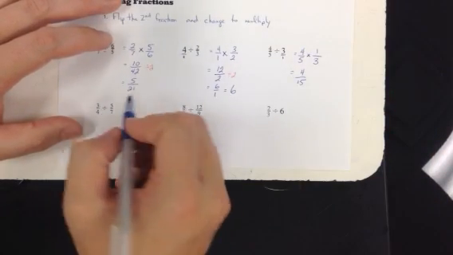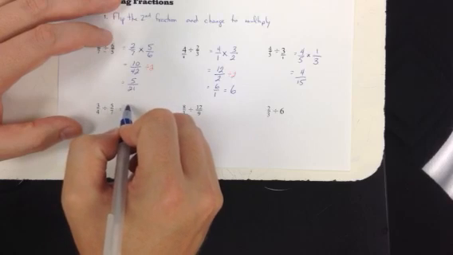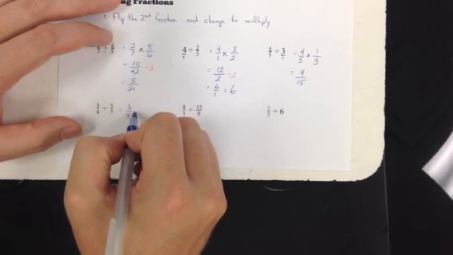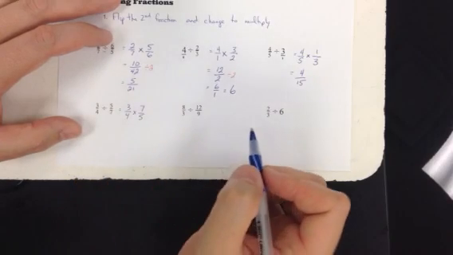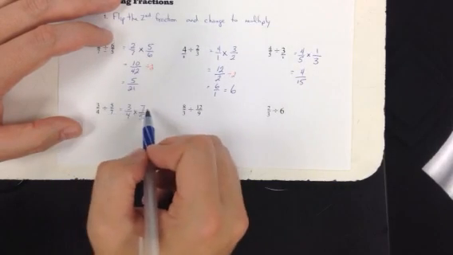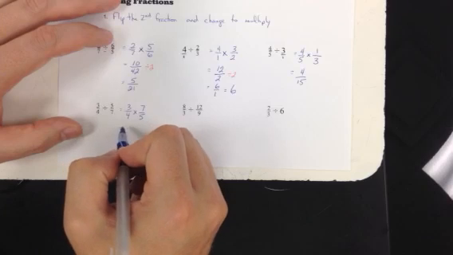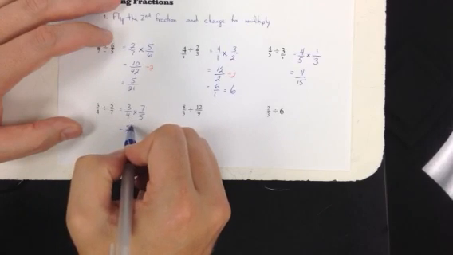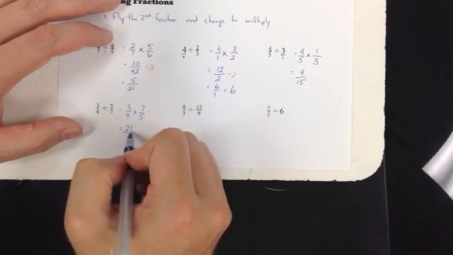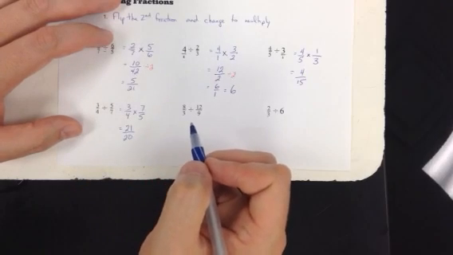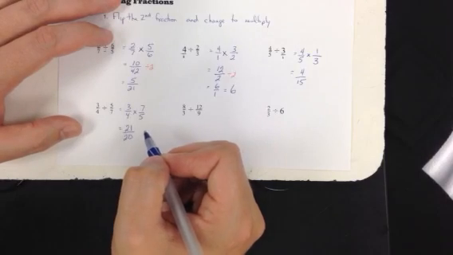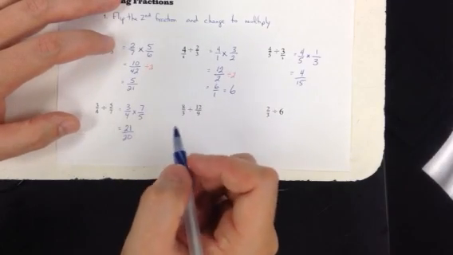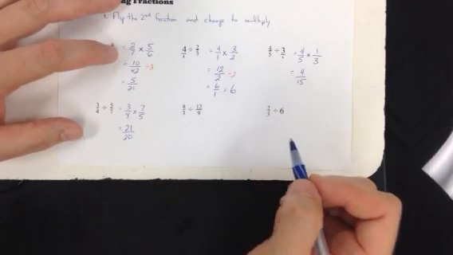Okay, so a dividing question again. So I'm going to change that divide to multiply, take the second fraction, flip it upside down. So 5 over 7 becomes 7 over 5. Multiply the 3 and the 7 to get 21. Multiply the 4 and the 5 to get 20. Check to see if you can reduce, but in this one we can't. So 21 over 20 is our final answer.